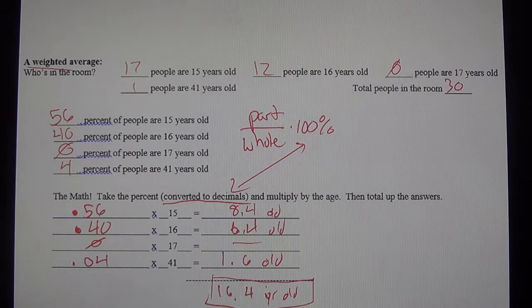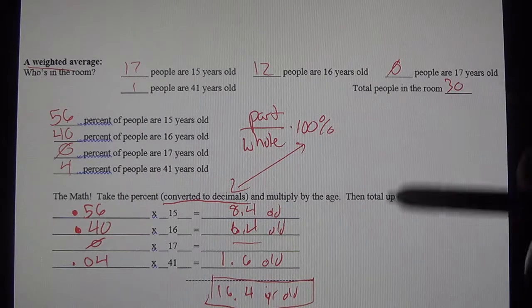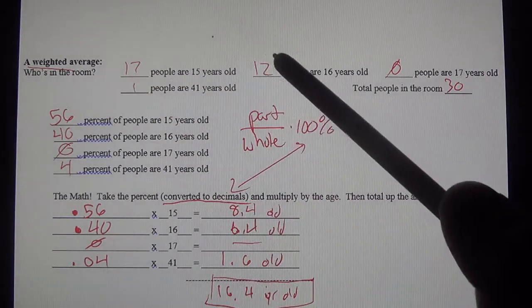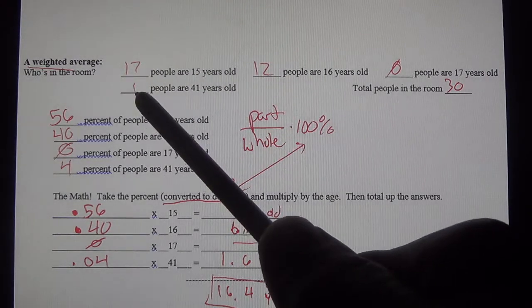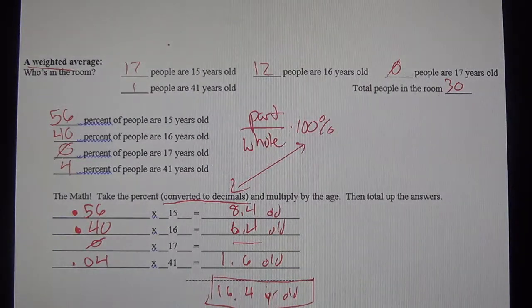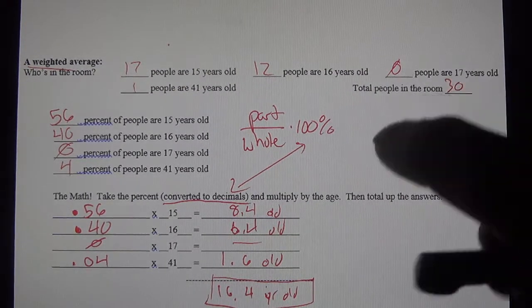So, all right. That is the difference between a weighted average and a regular average. We put more worth towards the one that has more. We had a few more 15-year-olds than 16-year-olds, and we have way less 41-year-olds than either of those. So those are worth more. So there we go. Okay.